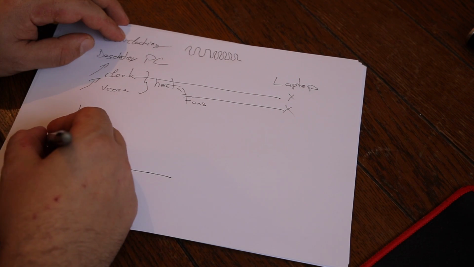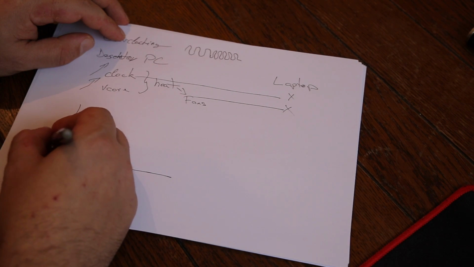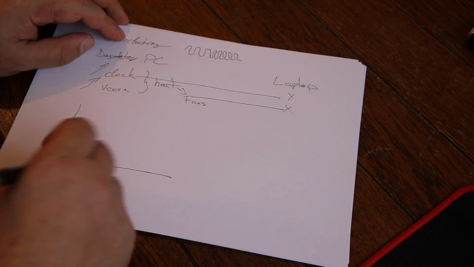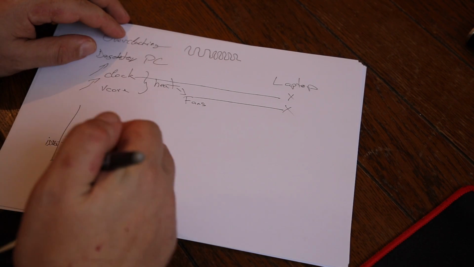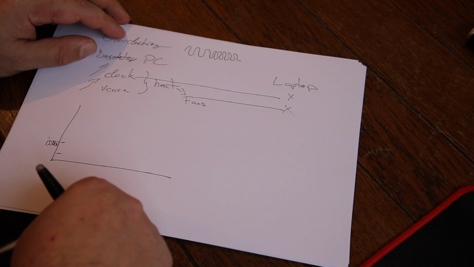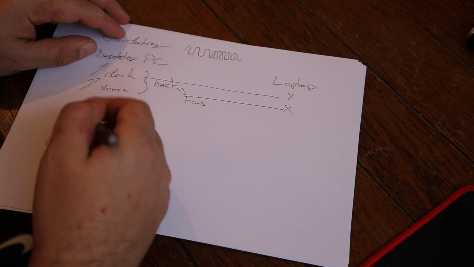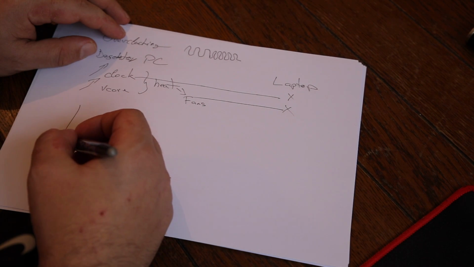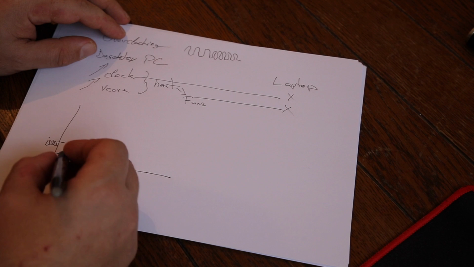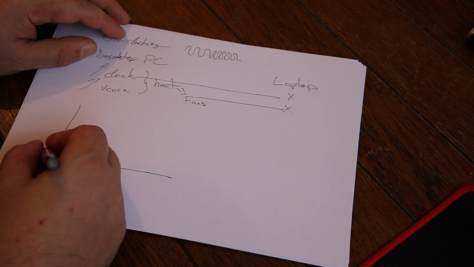The base frequency, which is the idle one, can have any value from 600, 700 megahertz up to 2 gigahertz, 2.4 idle. The temperature, let's say here, is 24 degrees.